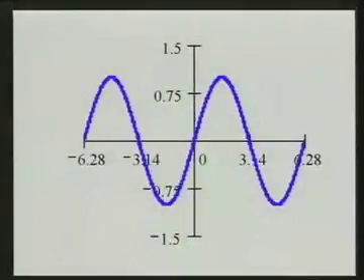We're now going to introduce the inverse trigonometric functions. The first one that we're going to talk about is the inverse sine function. Let's introduce some preliminary information first, though. What I have drawn here is the graph of y equals sine of x.